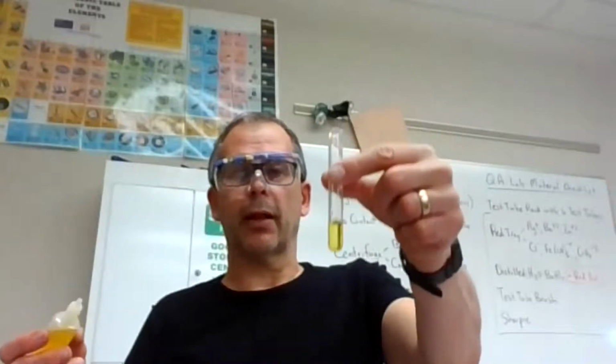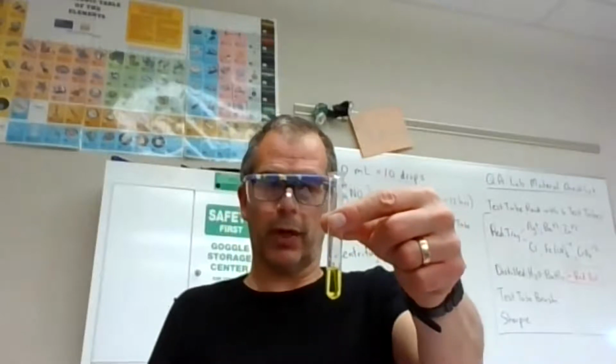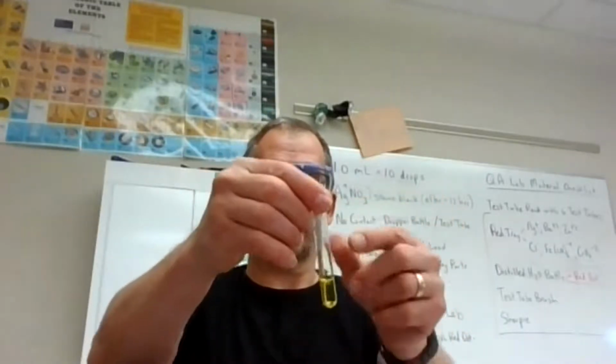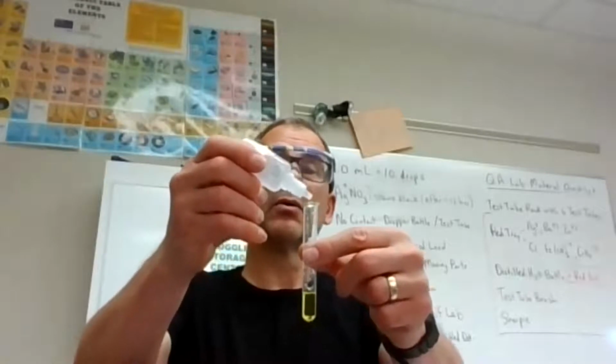Okay, it's turned yellow, but it's a yellow solution. So I can see right through it. Again, no sign of any precipitate formation here. So I'm going to go through to the next step and add SO4 minus 2.